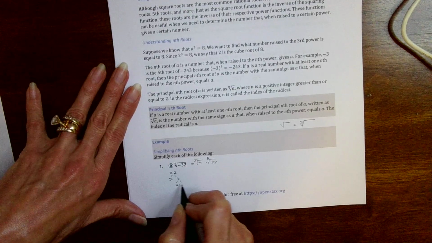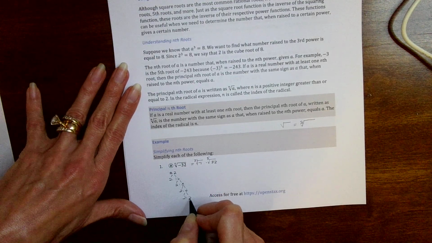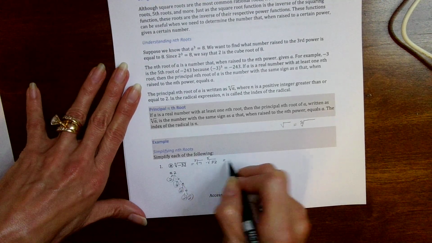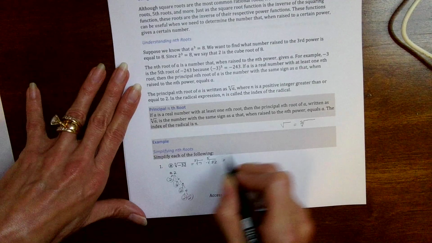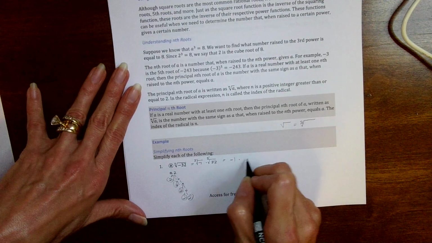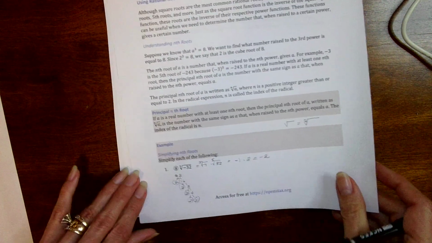This is 2 times 8, 2 times 4, 2 times 2, and I know this is 1, 2, 3, 4, 5. So that's negative 1, and the fifth root of 32 is 2, so my answer here is negative 2.